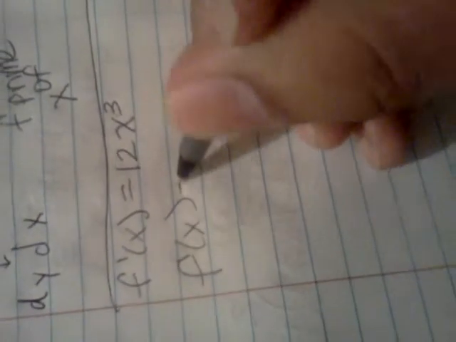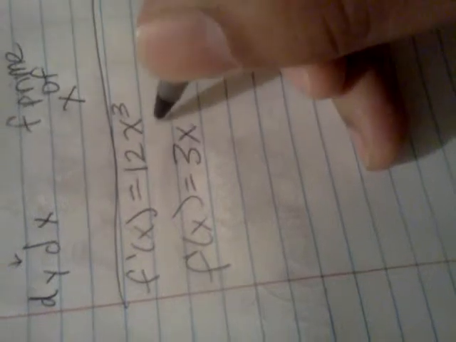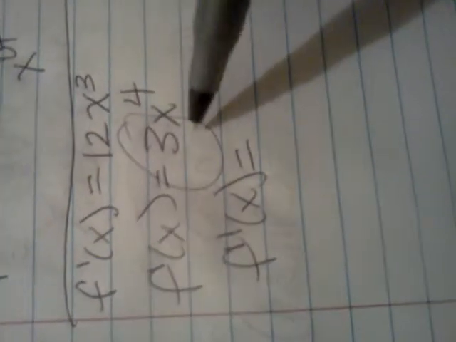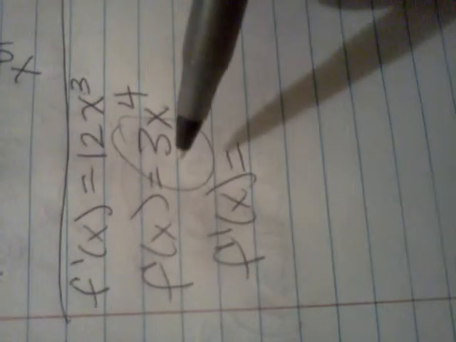Let's rewrite this function. f of x equals 3x to the fourth. Now to find the derivative, what we're going to do is look here first, at this number. That number we will say is a constant. It's just a constant number that's there. It's just being multiplied out.